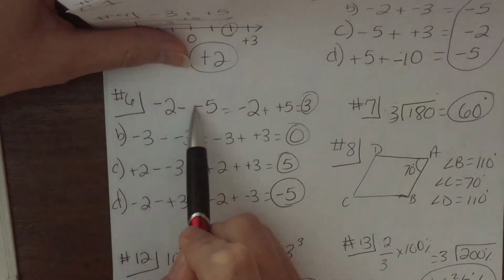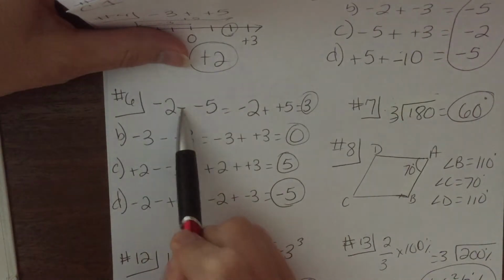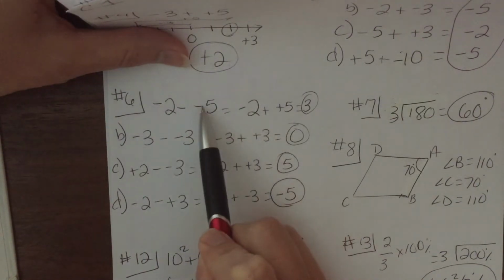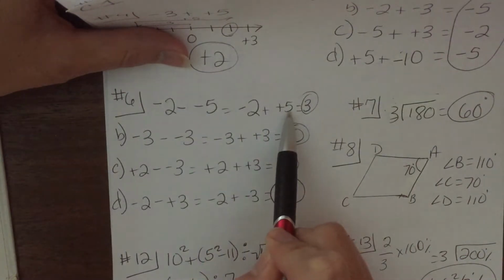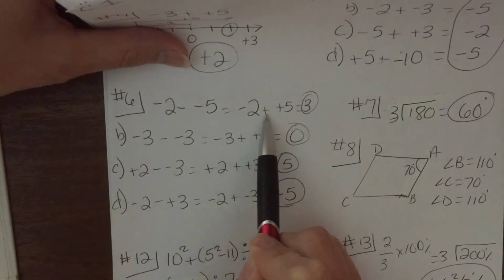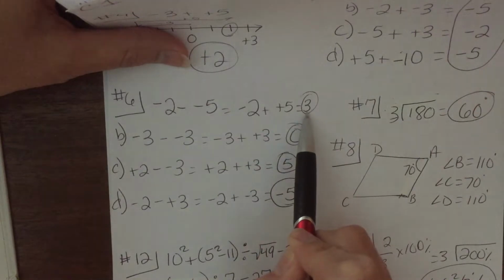-2 minus a -5. So I changed this subtraction to addition. The opposite of -5 is +5. So now I have -2 plus a +5. That gives me a result of +3.